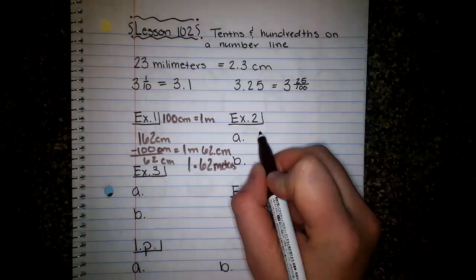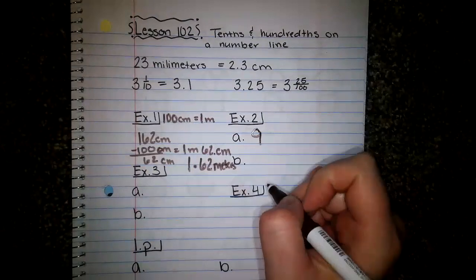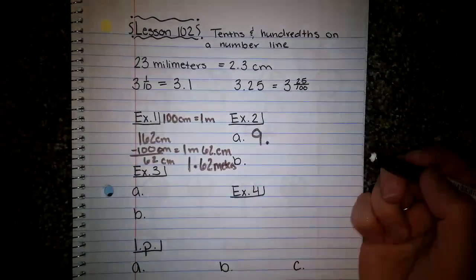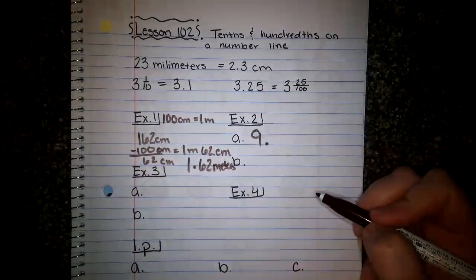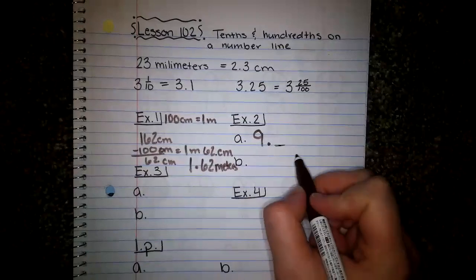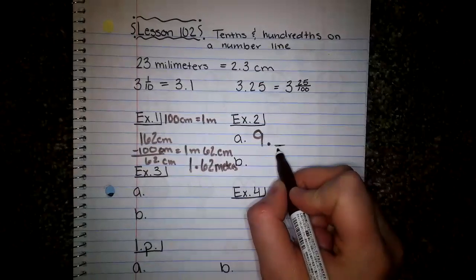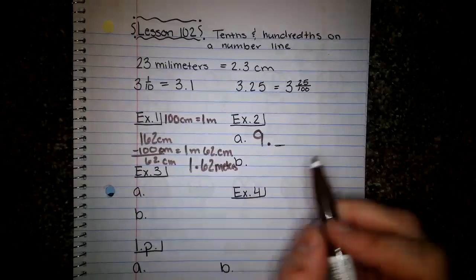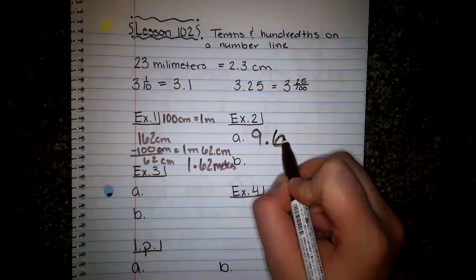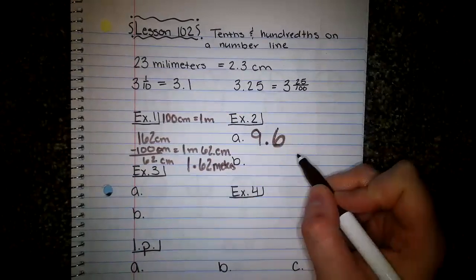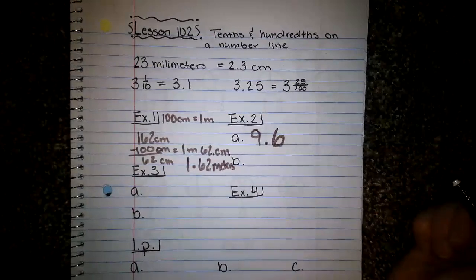So I'm not to my 10 yet, so my whole number is going to be my 9, and we're writing as a decimal, so I put my decimal point. Now, since it's out of tenths, I'm only going to use one place value behind it, not 2. 2 is out of 100ths, just 1. So I'm going to count 1, 2, 3, 4, 5, 6. It's on the 6th line, so it's the 6th spot. So 9 6/10. Okay, next one.